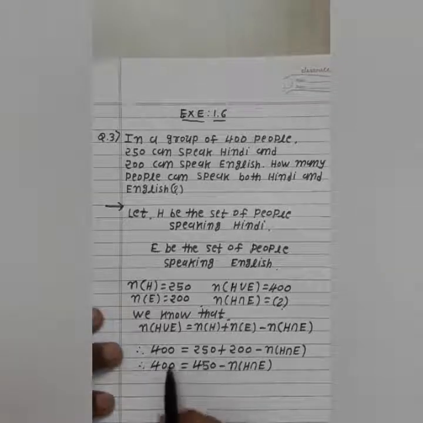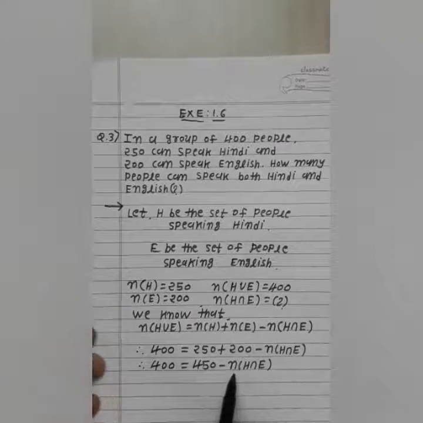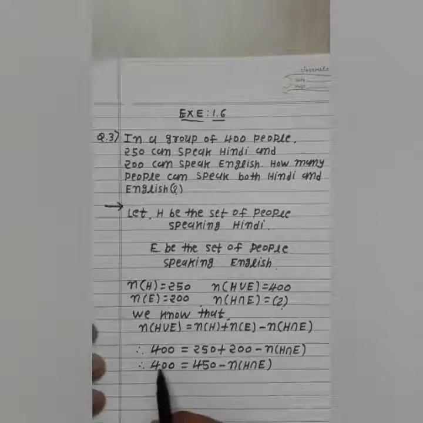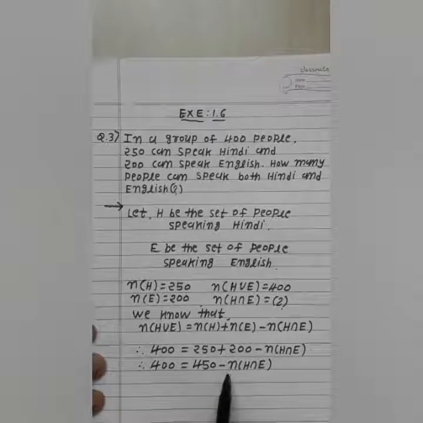Now, n of H intersection E has a negative sign, so we write it on the opposite side, and 400 on this side. That means interchange the position of both these terms and change the sign.